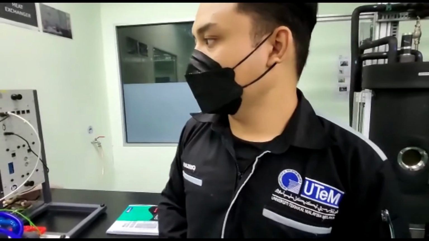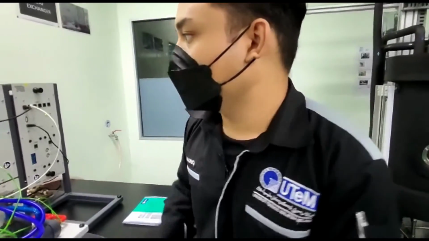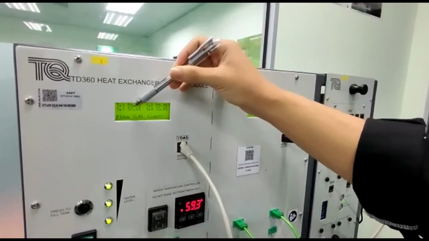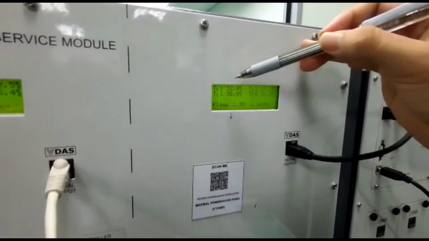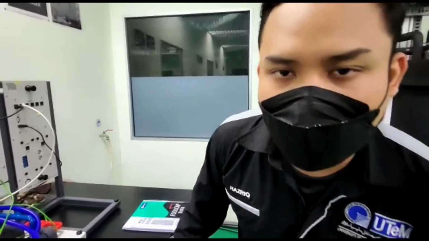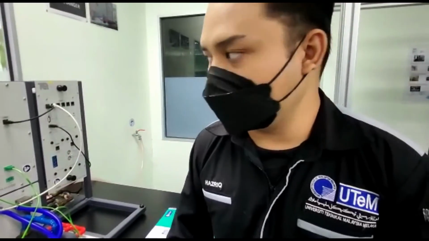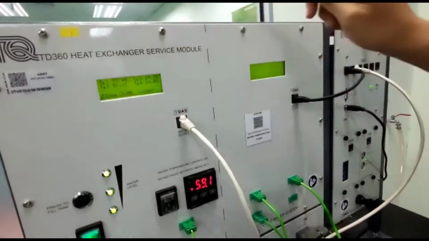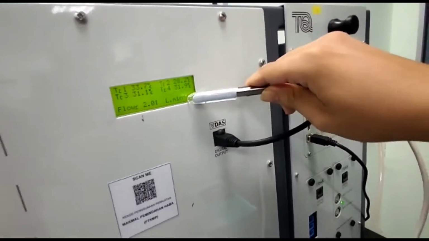Now after 5 minutes, we have to wait until the temperature is steady. Now we get our readings for temperature hot 1, 2, 3, and temperature cold 1, 2, 3 for flow rate 3.0. Now we have to record our temperatures for flow rate 2.0 after 5 minutes. This is what we get for the hot temperature, and this is what we get for the cold temperature.